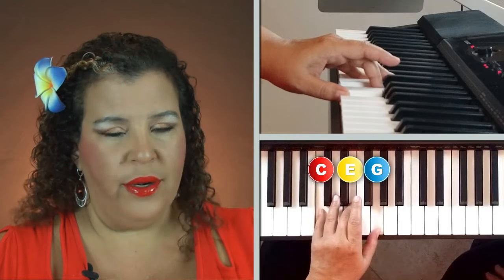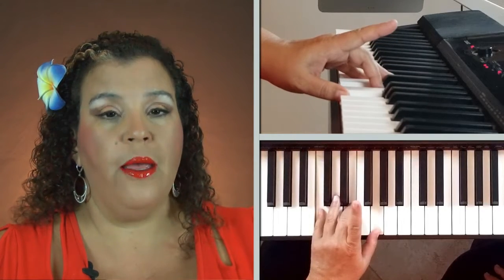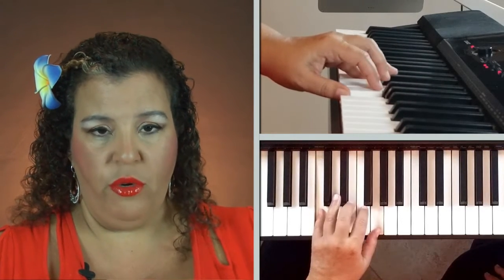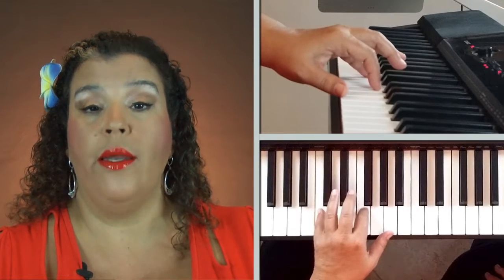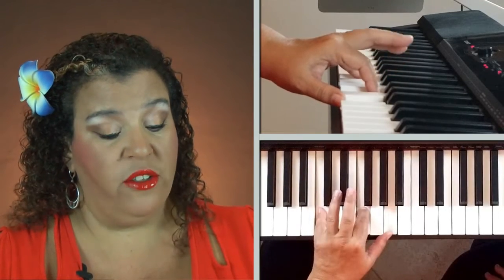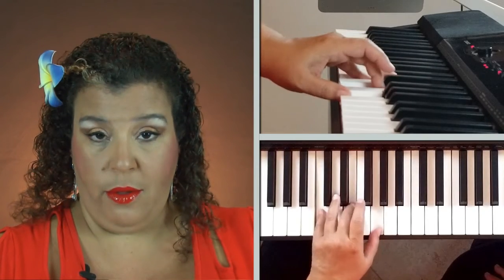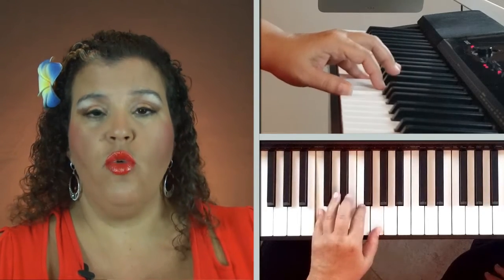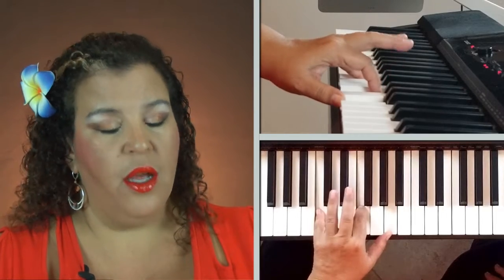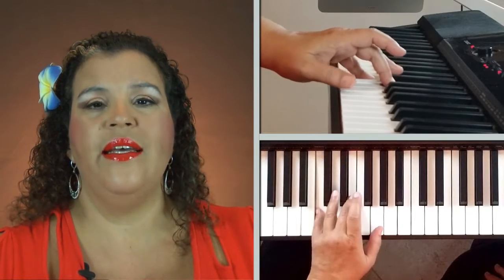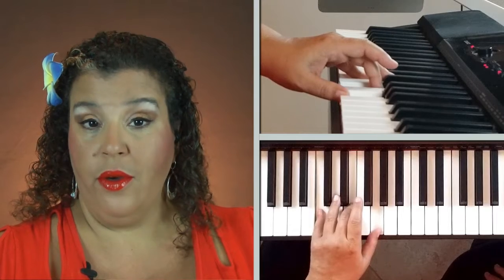There's the C chord. Now watch that a couple of times. Here's the F chord. Put the 2 down and stretch the 1. To go back to C, put the 3 down and bring the 1 back. 2 and stretch the 1 up to F, 3 and bring it back down to C. All right, now you try it.